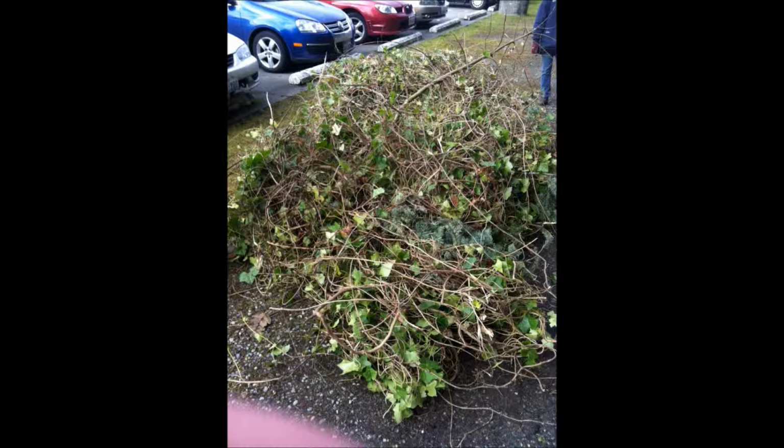Here's all the English ivy that we pulled, and even though this is a lot, we didn't really get rid of nearly all of the invasive species, the English ivy. You can see here that since there's a lot of ivy that we removed, we increased the carrying capacity of the local species. English ivy grows anywhere and has a high carrying capacity because it will just keep growing.